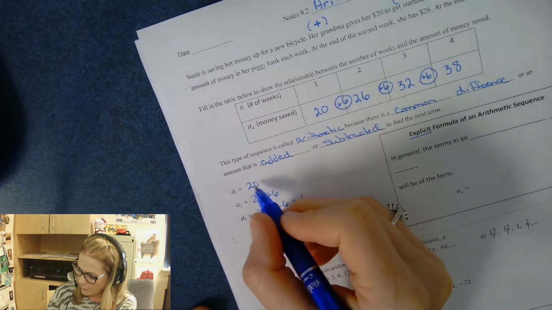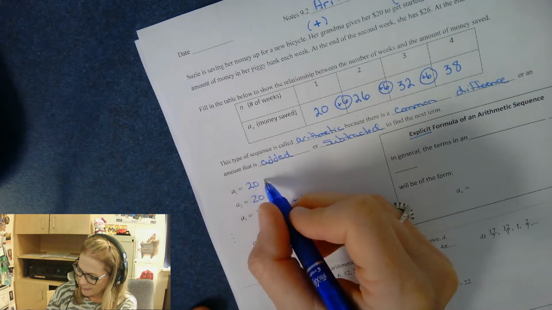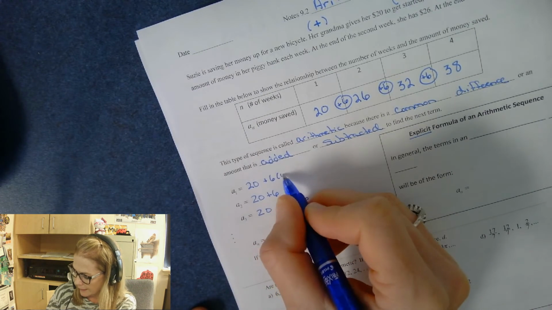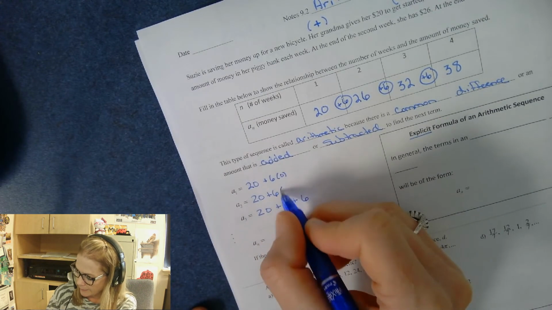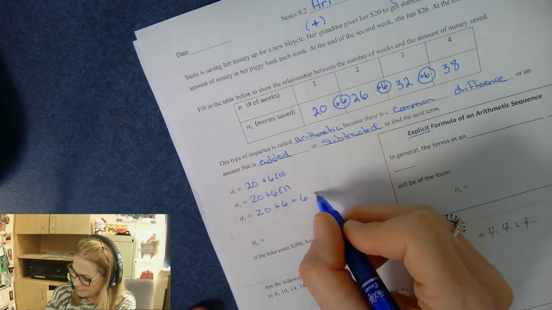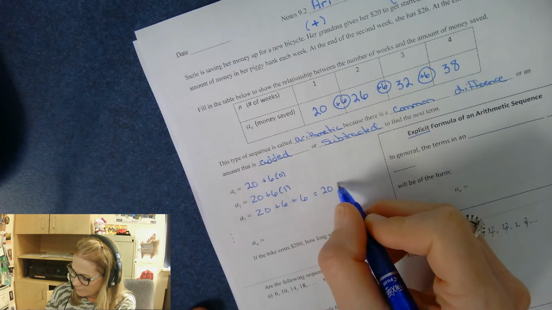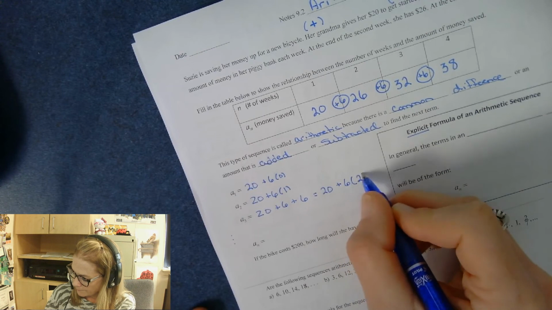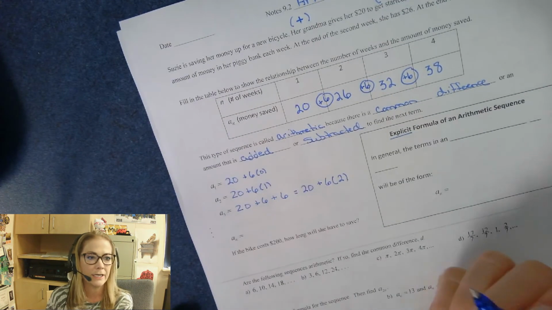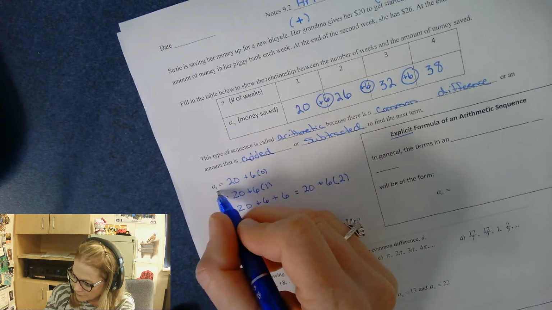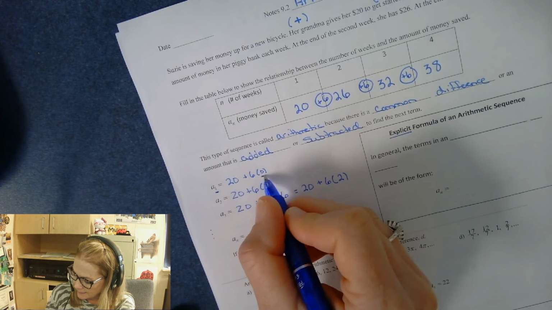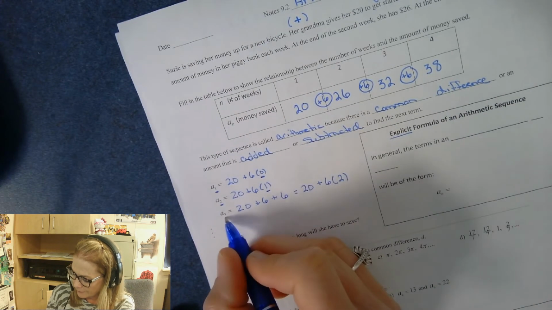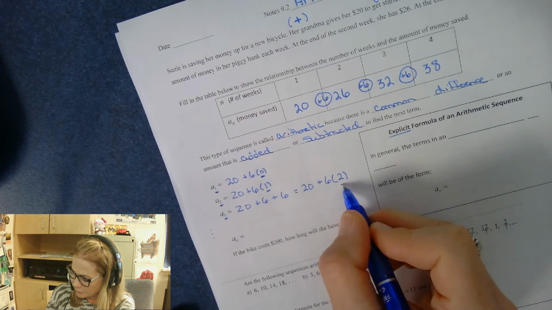Basically this would be 20 plus 6 no times, and then this next one would be 1 time, and this would be the same thing as 20 plus 6 2 times. We're going to look at a correlation here: first term, 6 is added 0 times. Second term, 6 is added 1 time. Third term, 6 is added 2 times.